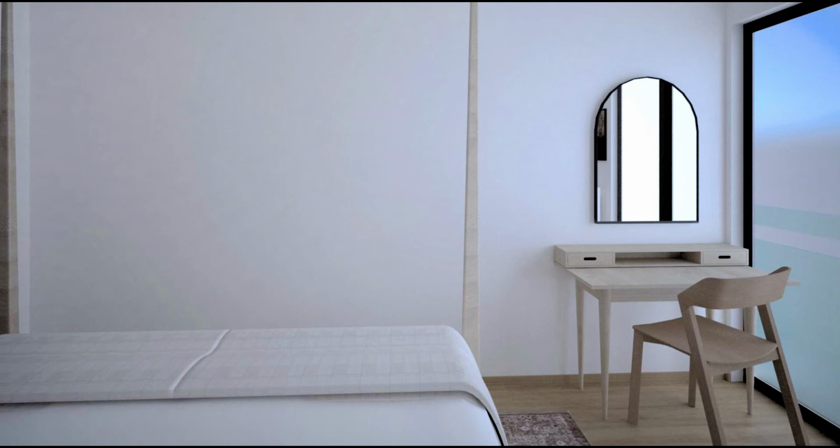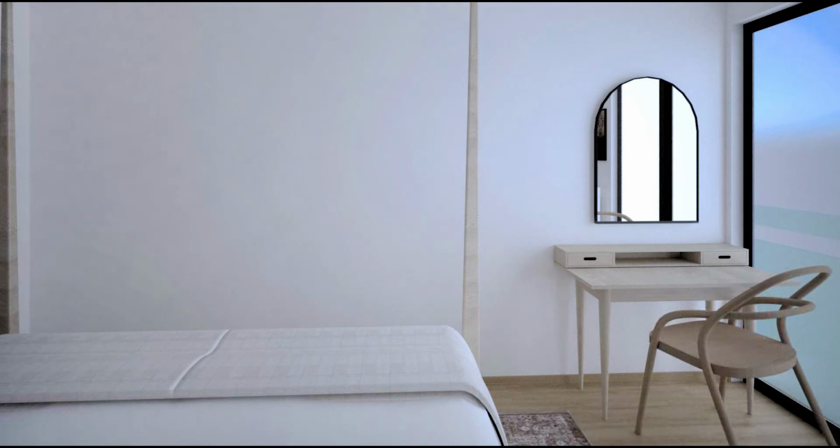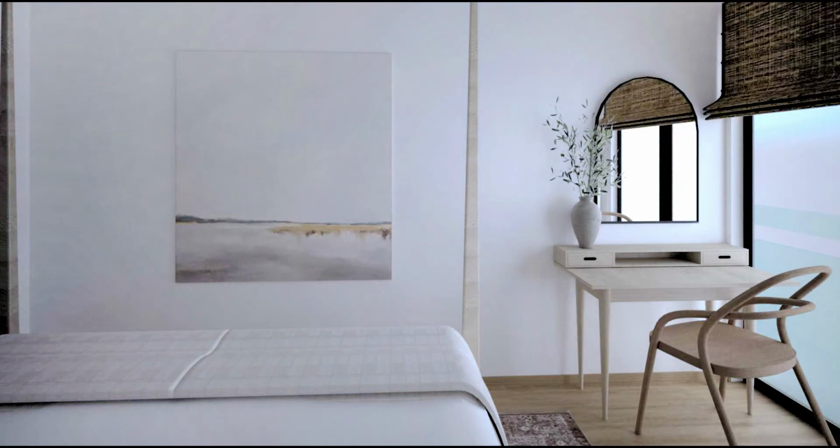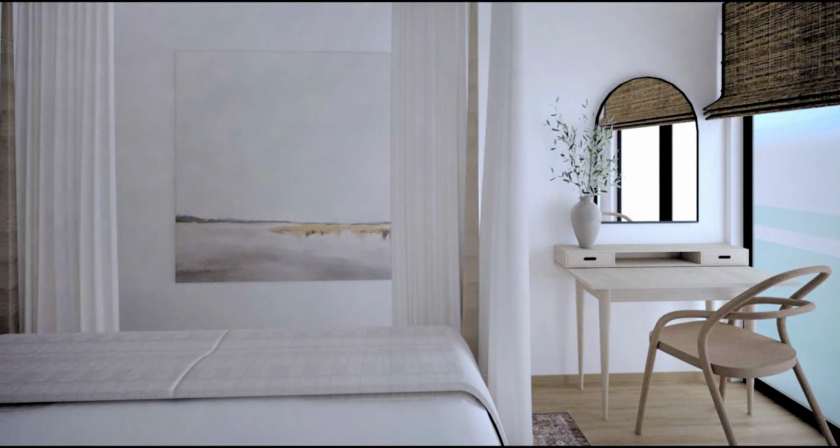I also have tried other models of chairs for the dressing table, a little bit more aligned with the new decoration of the room. For the wall in front of the bed, since it's a completely wide and empty space, I have put this big and very simple picture to fill that space but without overloading it. A new decorative vase, a bamboo blind, and last but not least, the mosquito net that gives a very romantic touch in this room.